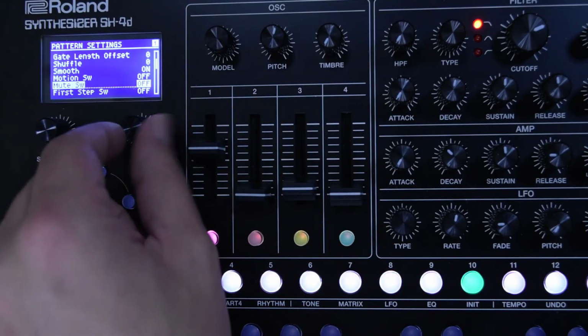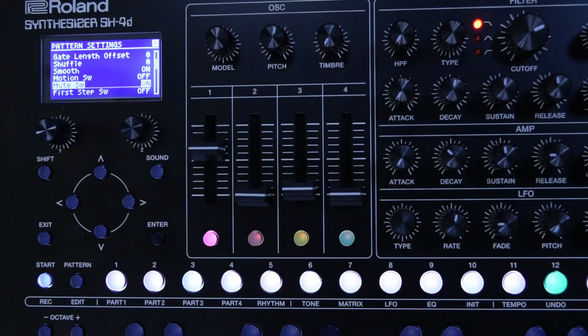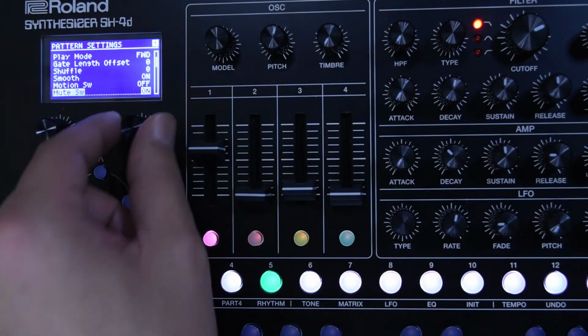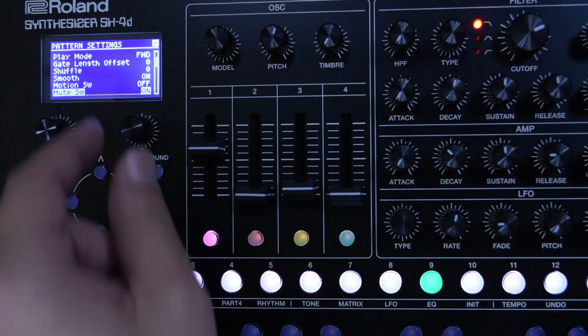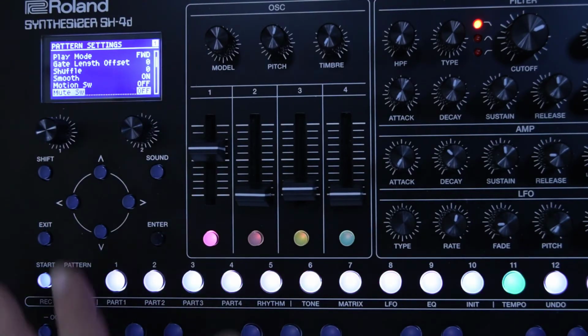I'm going to play it and I'm going to do this, and notice what happens. This is going to mute the part, right? So if I just turn it back on, you can do it from here. Now, we already talked about the mute, so that's just a much better way of doing this.